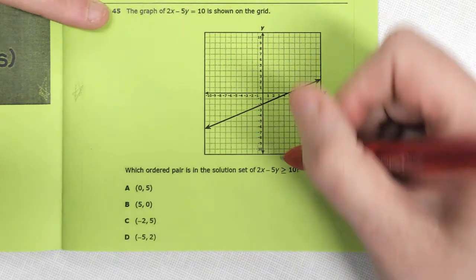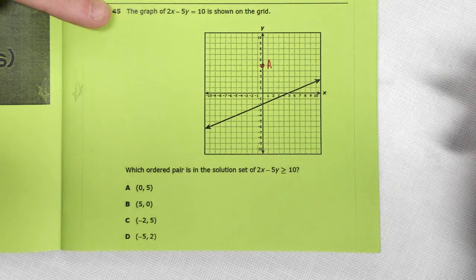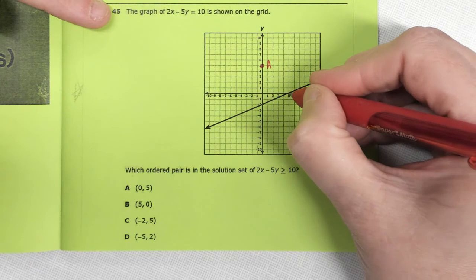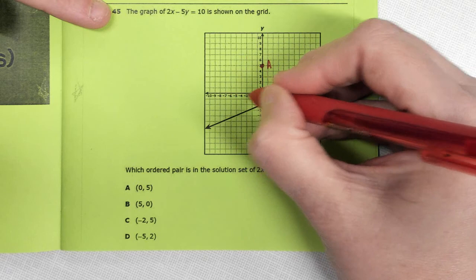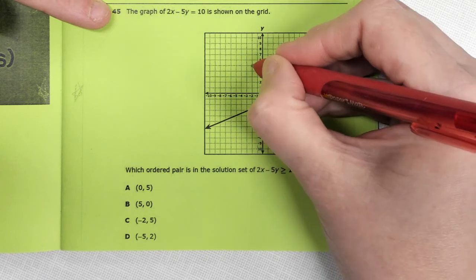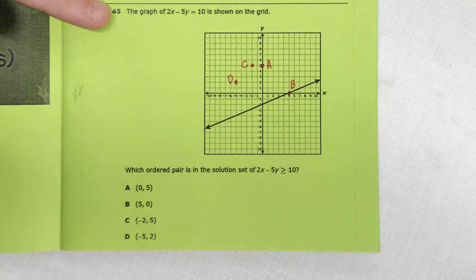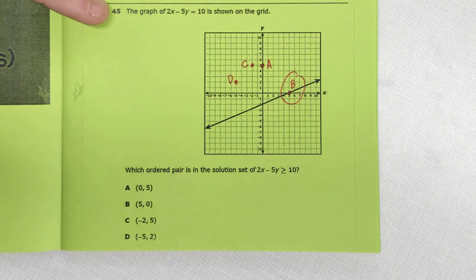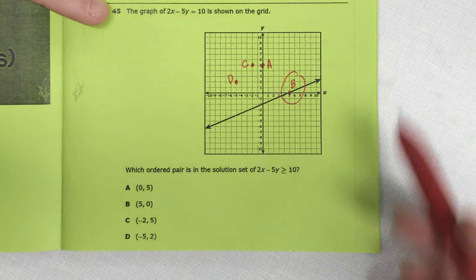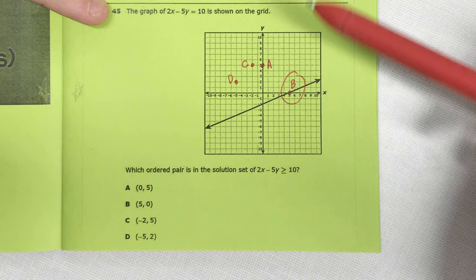Let me show you. I have a point at 0, 5, so I'm going to plot that point and label it A. The point at 5, 0, I'm going to plot that point, label it B. Plot negative 2, positive 5, label it C. Negative 5, 2, label it D. What's the answer? It's B. It's the only one that's not like the others. I don't even have to shade to know what the answer is because I can tell. Because remember, when we look at inequalities, there are 3 places that we could have valid solutions.